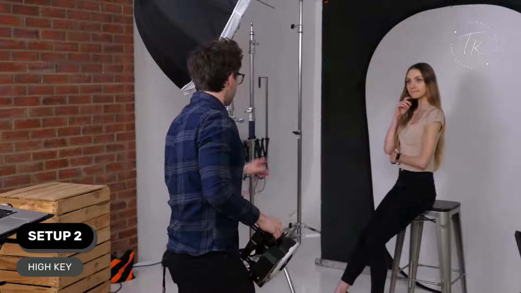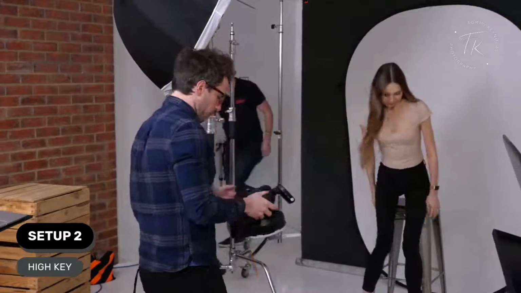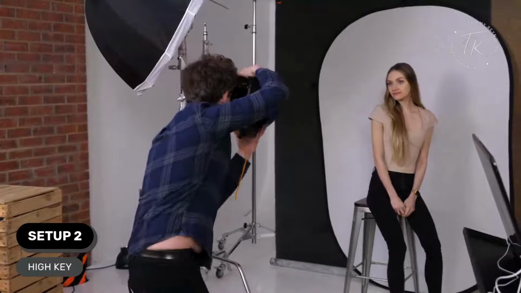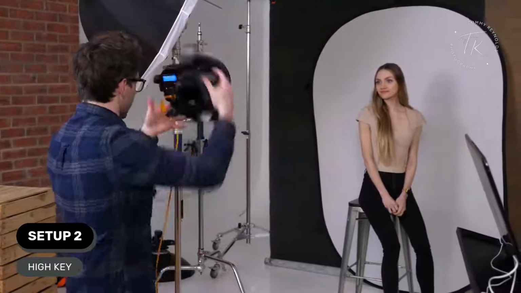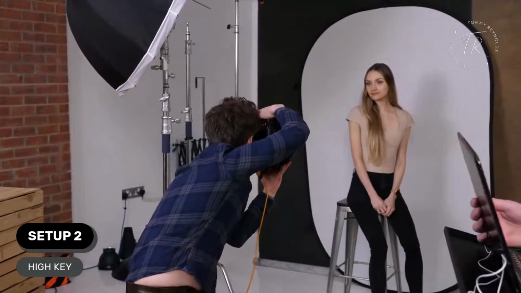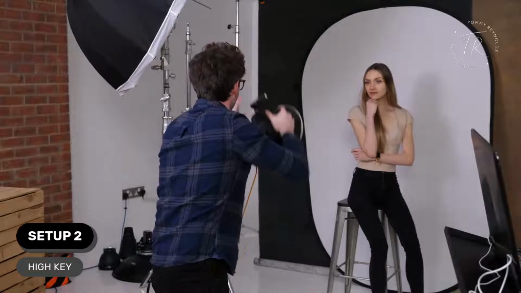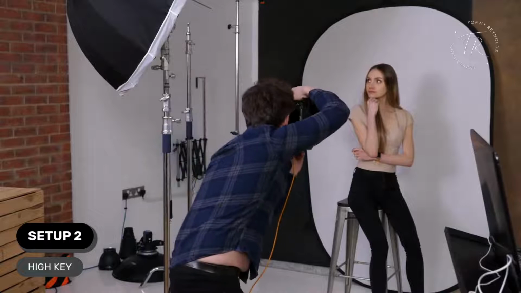Could you actually swing your legs the opposite way, so they're this way, please? Yeah, that's cool. And same again. And then bring your arms up again. That's it. Hold that, and then looking up towards this way. Okay.